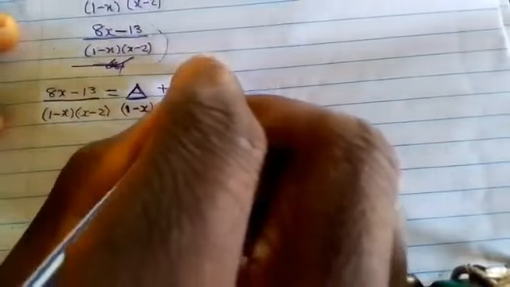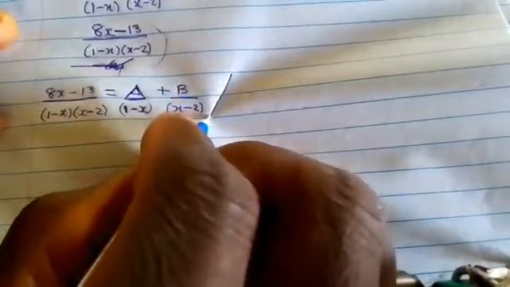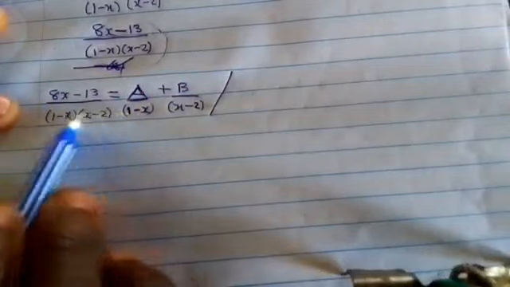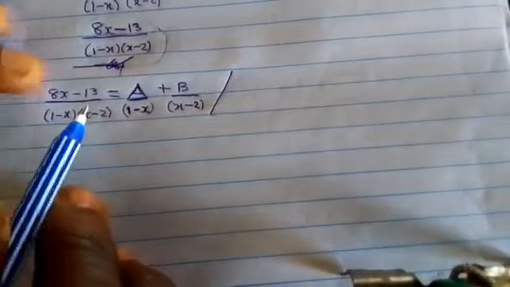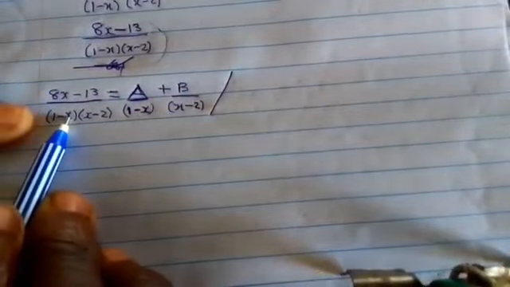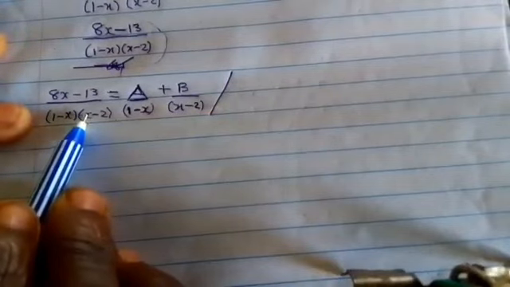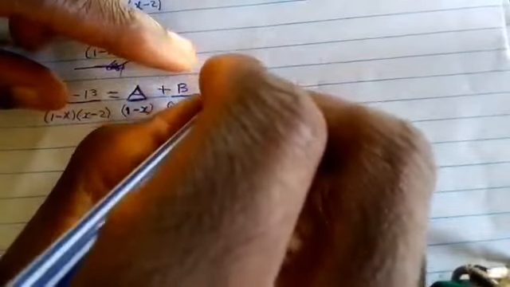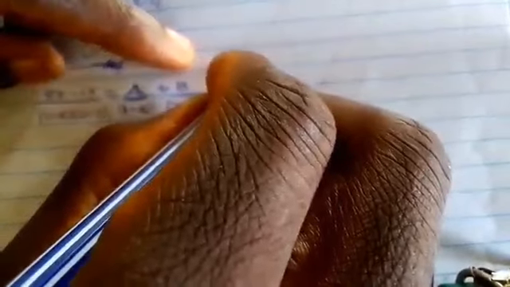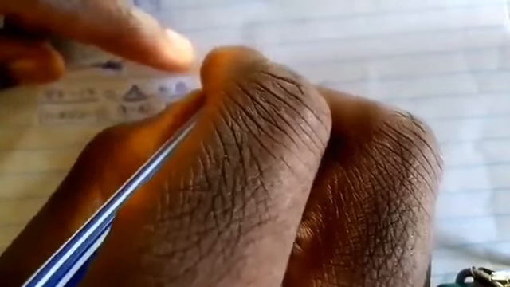Okay, so in this case here, let me just use substitution. So the denominators that we are having here are 1 minus x and also x minus 2. So let me just write them here. X minus 2, we also have 1 minus x in this case.